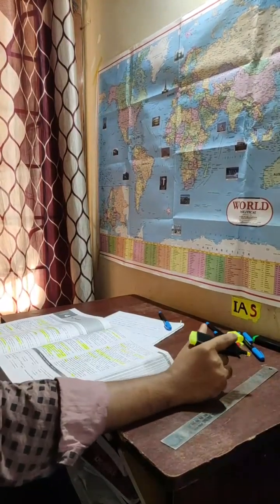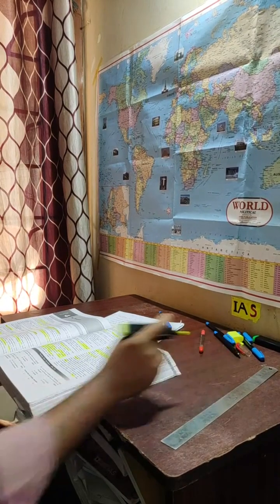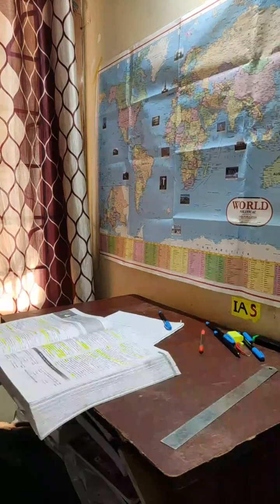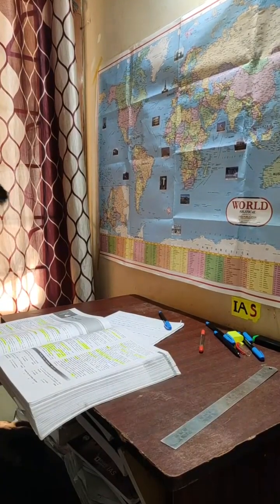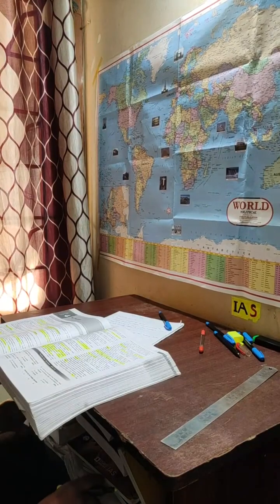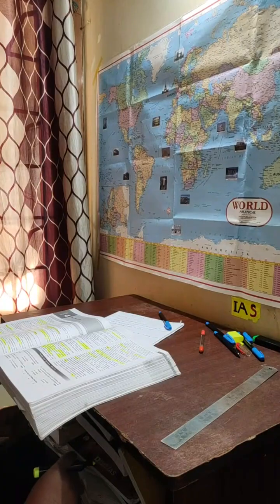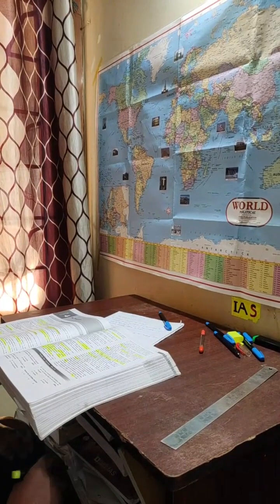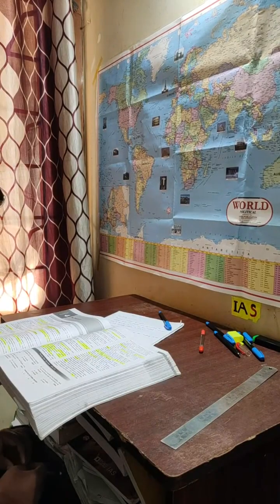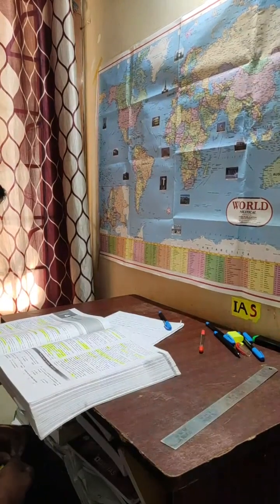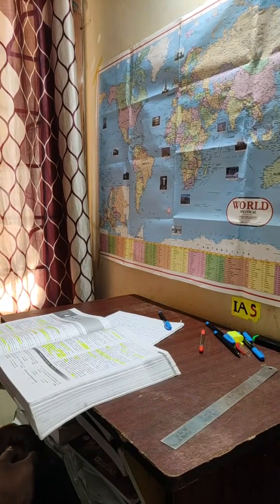Which one of the following was not originally included in the preamble to the Constitution of India? Socialist, secular, republic. The word secular was not originally in the Constitution. It was added by the 42nd Amendment Act 1976.